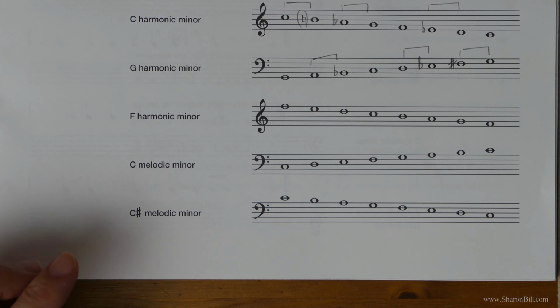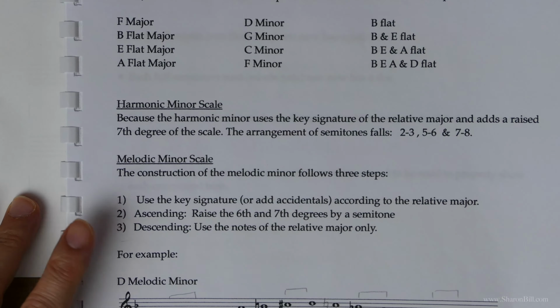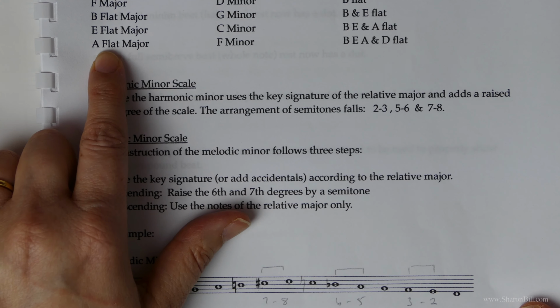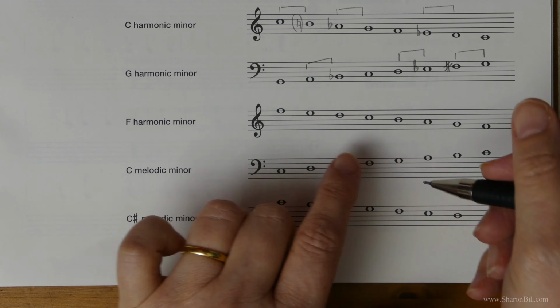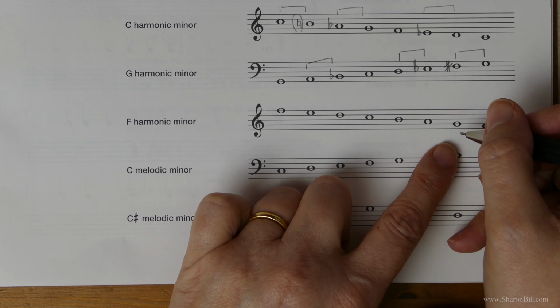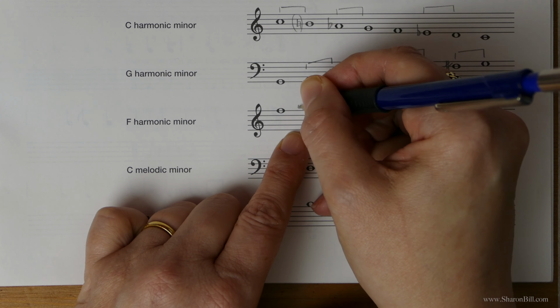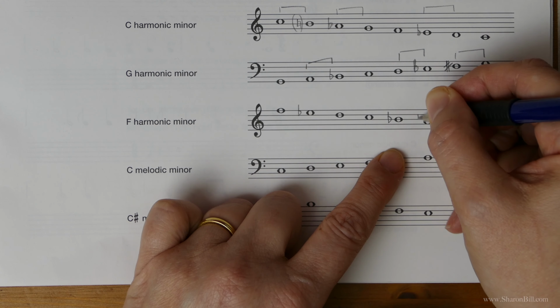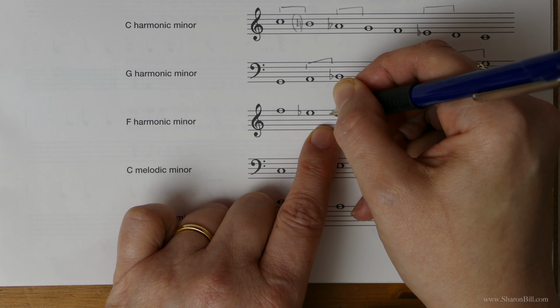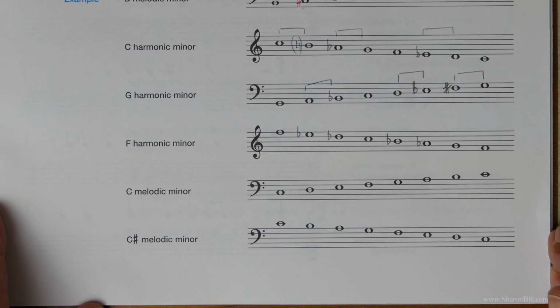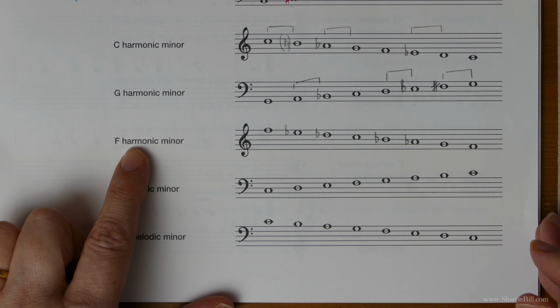So F minor, if you refer to your sheet, is related to A flat major and has 4 flats. So we need to add those in as accidentals because the question asks us to do that. So we've got B flats, E flats, A flats and D flats. And then the harmonic minor form asks us to raise the 7th.